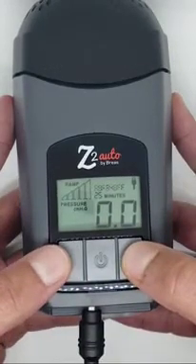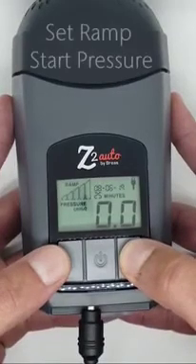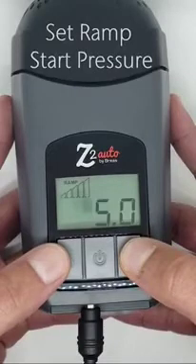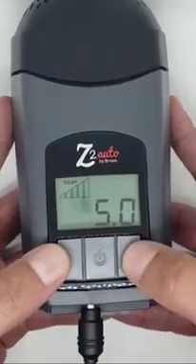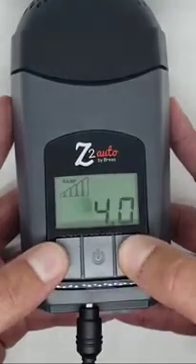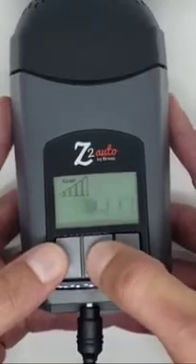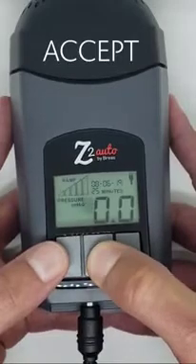Next, press and hold the down arrow until the ramp start pressure appears. Using the up or down arrow button, adjust the ramp start pressure to where you want it. Then, press and hold the power button until it says accept. This will then bring you back to the 0.0 screen.